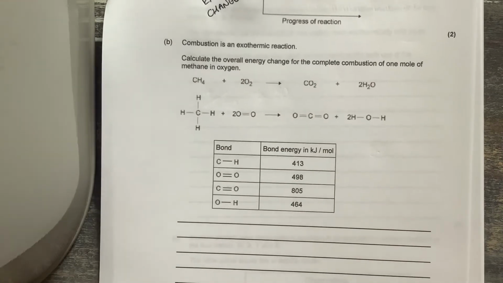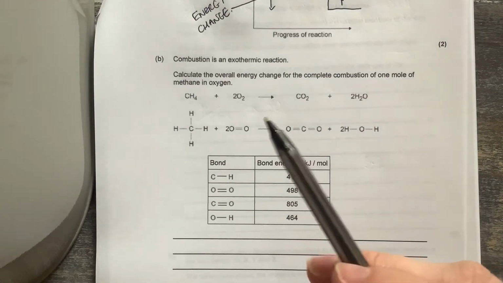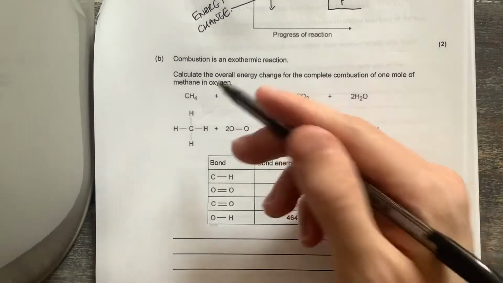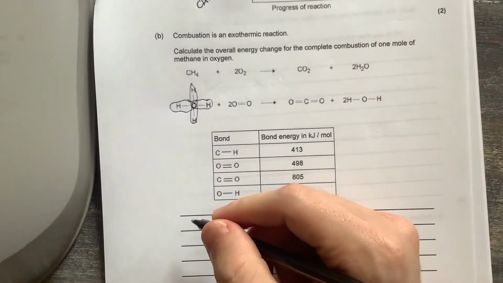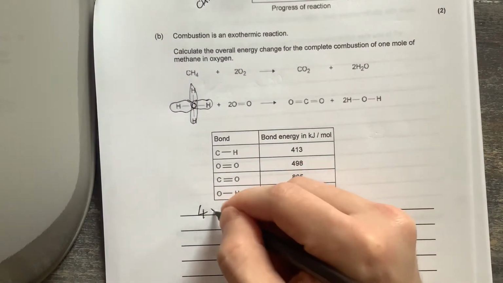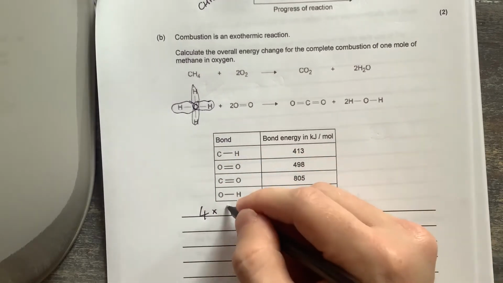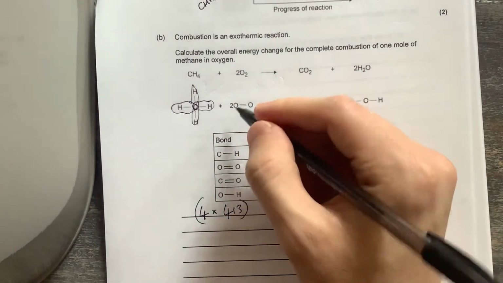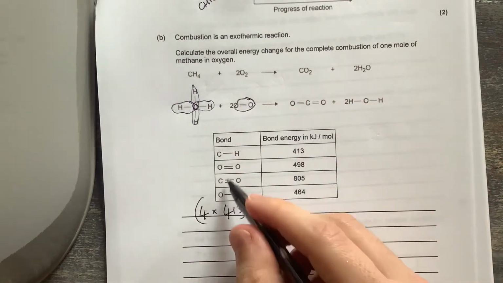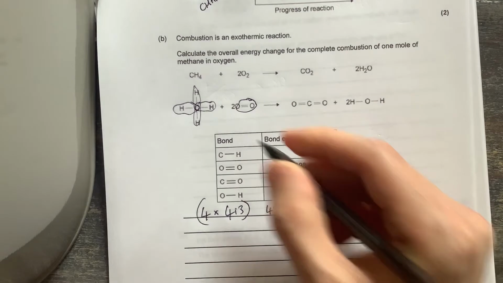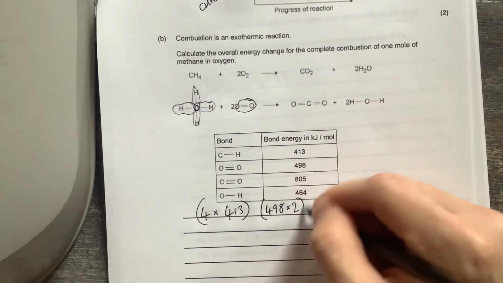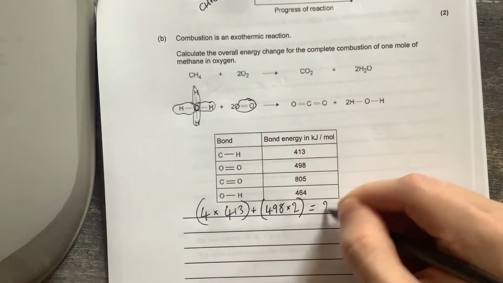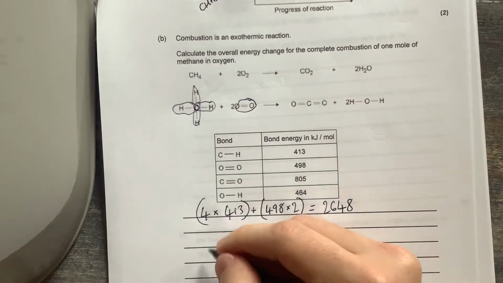Next up, combustion is an exothermic reaction. So calculate the overall energy change. So firstly we have this bond, this bond, this bond, this bond. So we've got obviously 4 times the C-H bond, so that's 4 times 413. And then we've got obviously this bond here, which is 498, but obviously we've got 2 of those. So times 2, we're going to add them together, and we're going to get 2648. And then that's for the reactants.